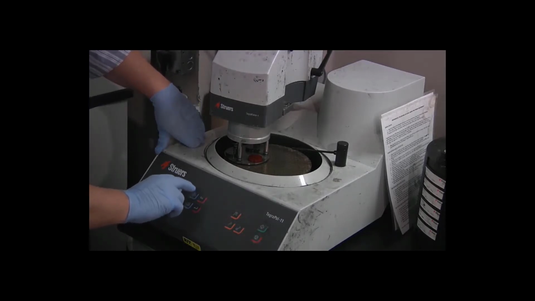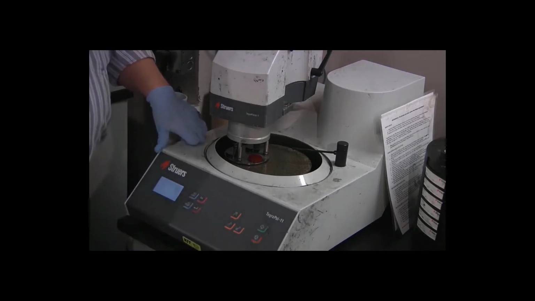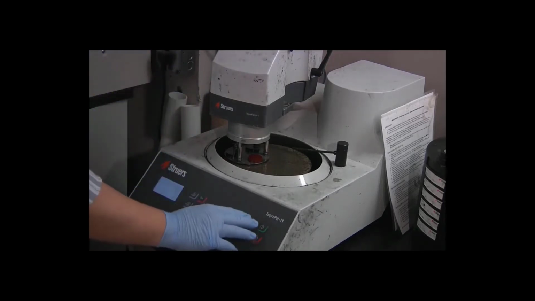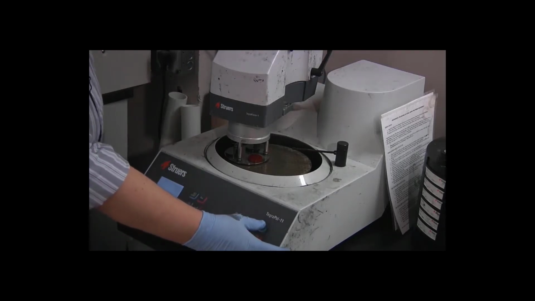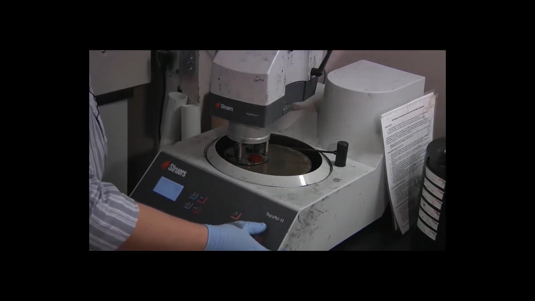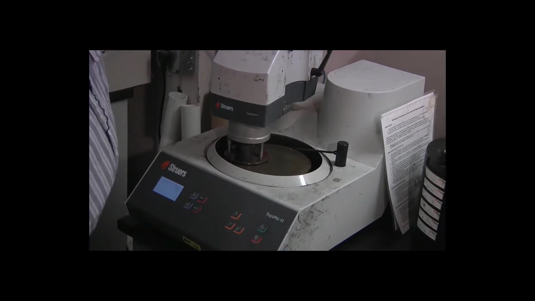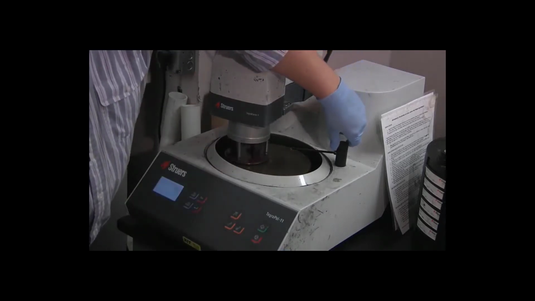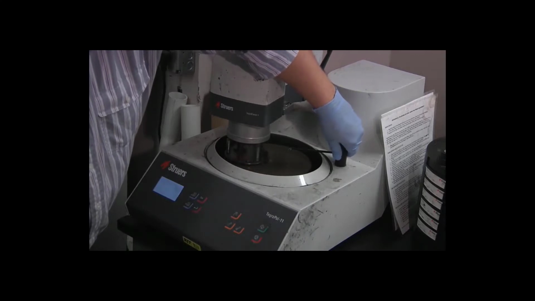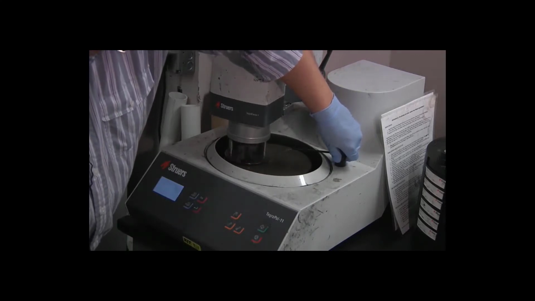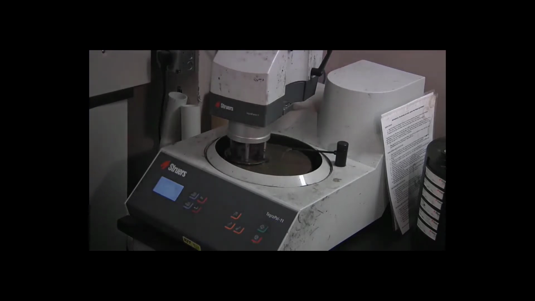In this case, I need to use the arrow keys, move it up to speed, press the enter key to select the 300 RPM. And we're ready to begin. All I need to do now is press the green start button and verify that the water flow is adequate. The water should reach almost but not quite to the center of the disc, so I need to increase that water flow a little bit. And we're away on our first grinding step.